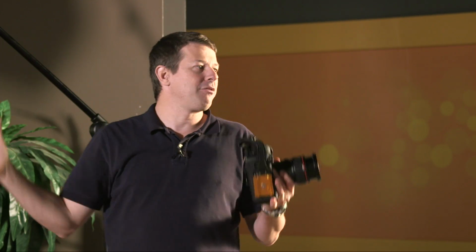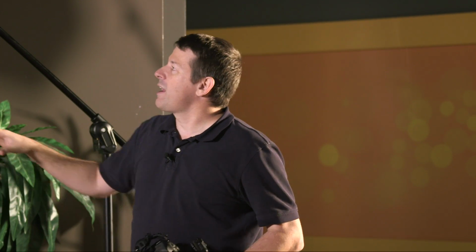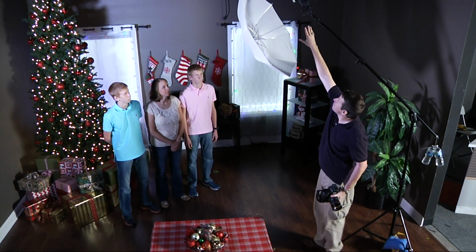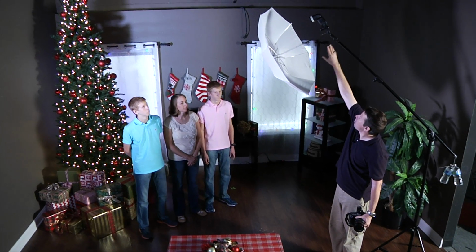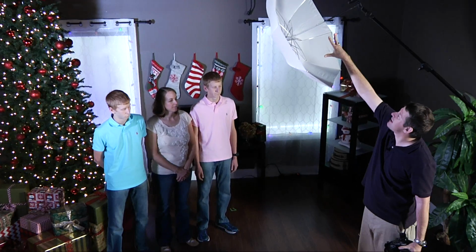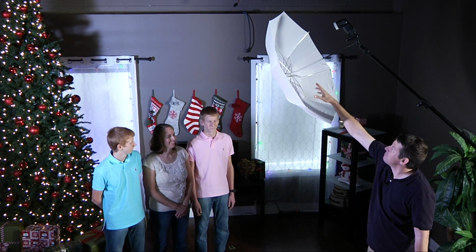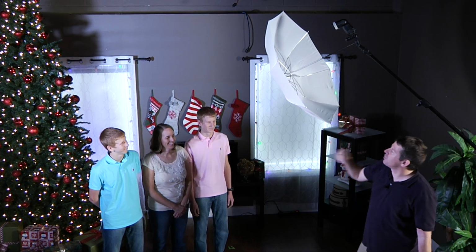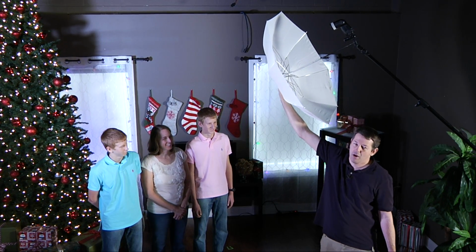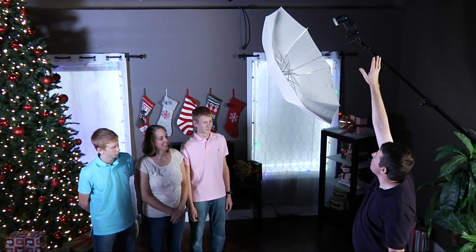The reason why I want to do this with the boom arm is to get the umbrella as close as possible to create as soft a surrounding light as I can. So what I've done is you want to make sure to get your flash as far back as possible on the umbrella so that it spreads out and hits the main area of the umbrella. Some people tend to slide this up and get closer, and it creates a hot spot right in the middle. But what you want to do is get it all the way back.